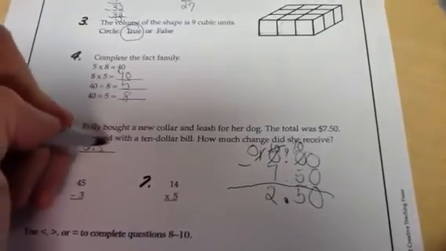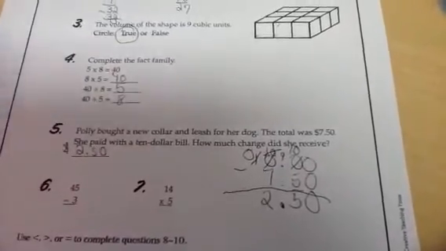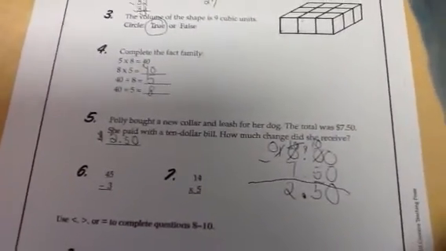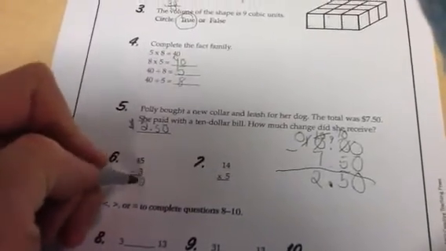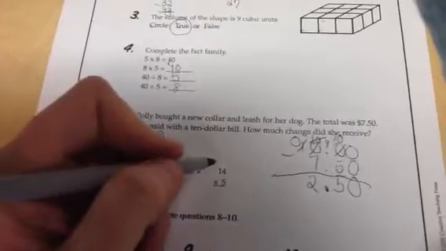This is an important thing for you to learn. You don't want to get ripped off when you're paying at a store, so make sure that you're paying attention and knowing how to subtract your money. Okay. 5 minus 3 is 2. 4 minus nothing is 4.